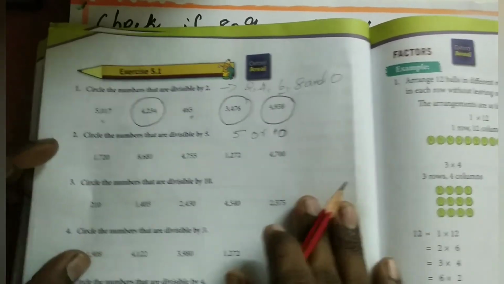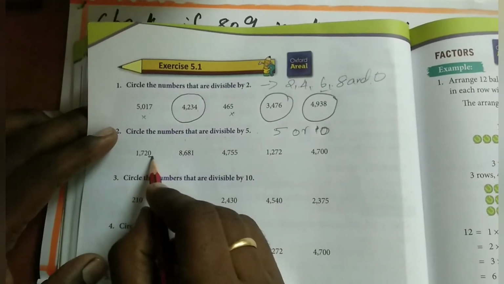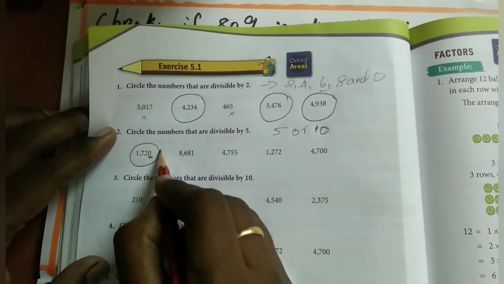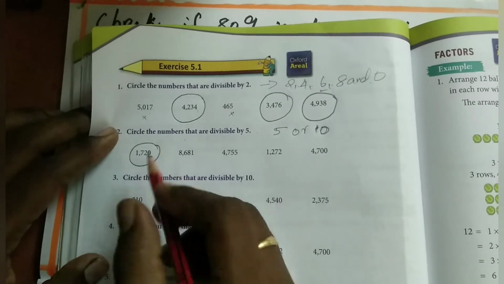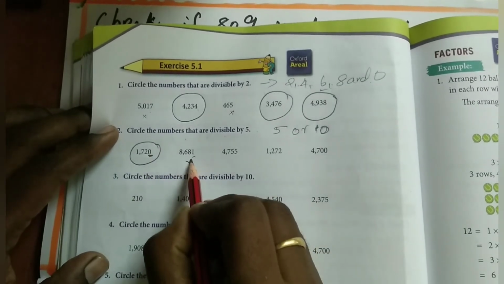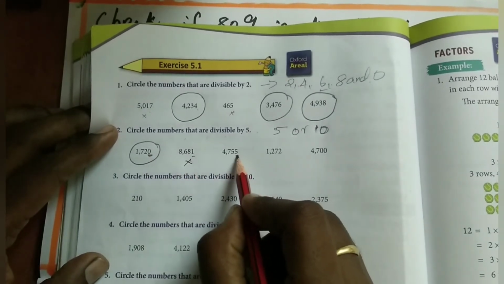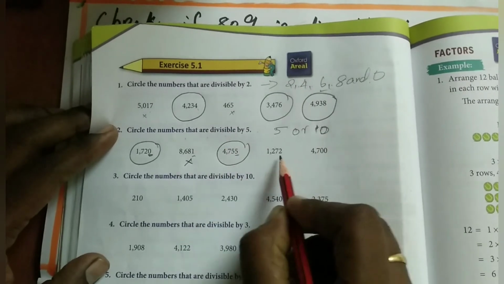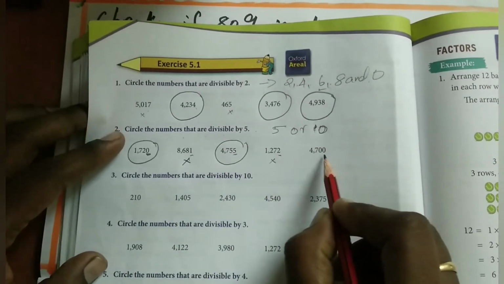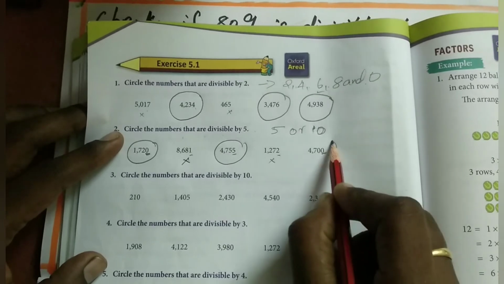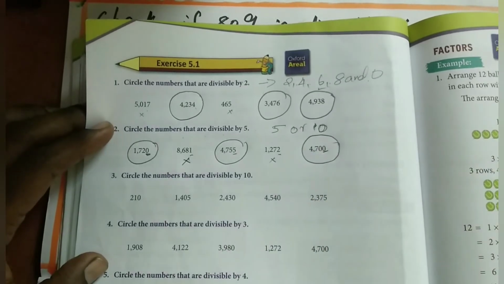Here the last digit is 0, so the number is divisible. Here 1, so it is not possible. Here the last digit is 5, so circle it. Last digit is 2, not possible. Last digit is 0, it is possible. Okay guys, are you clear?